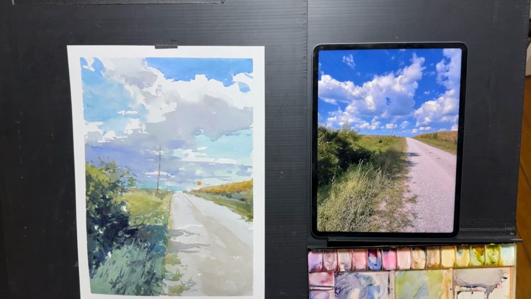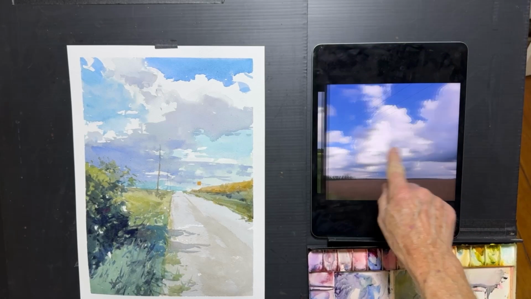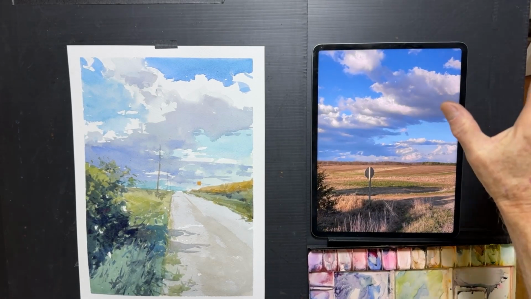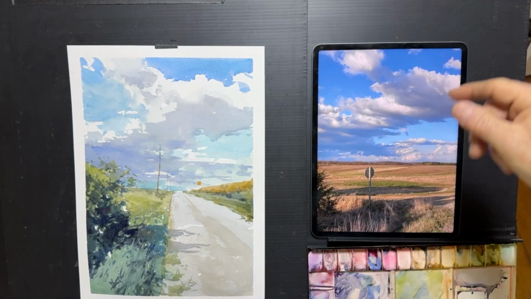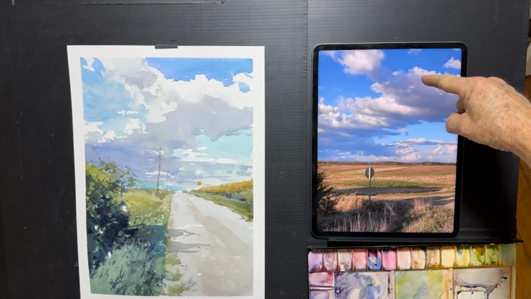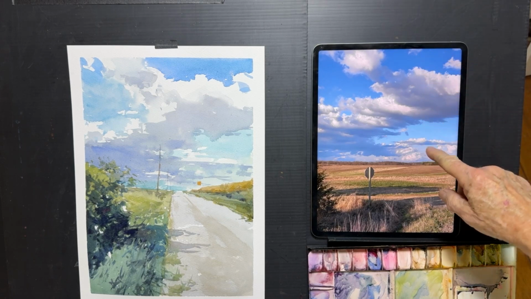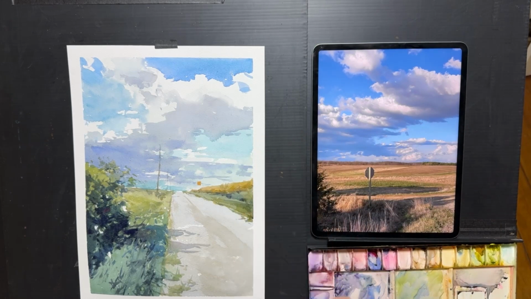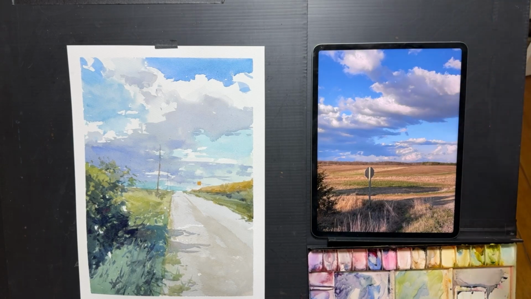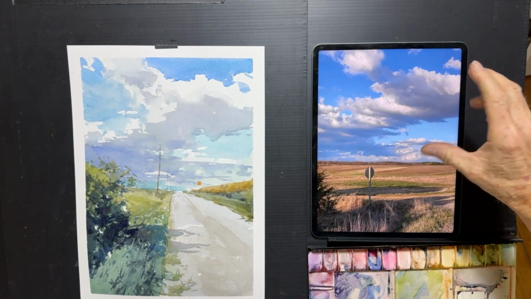But okay, just to review what we were talking about, look at your clouds. Well, look at your sky first. Notice the change in the blue as you go from zenith to horizon, or even from one side of the sky to the other, particularly at sunrise or sunset. So get those different blues, delegate them if you can.